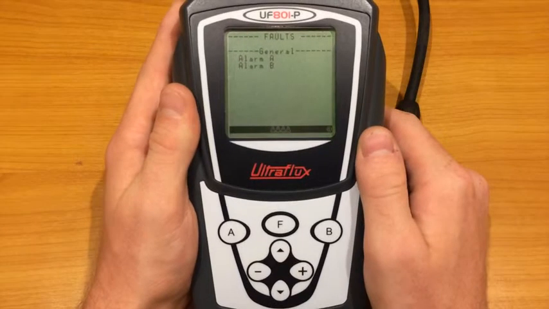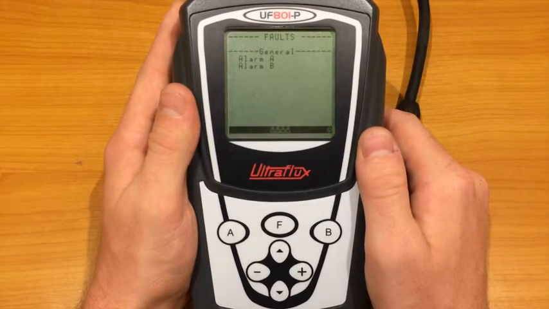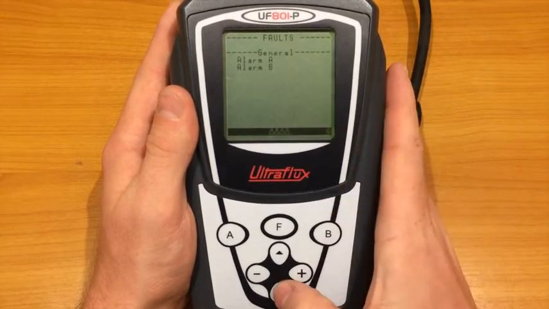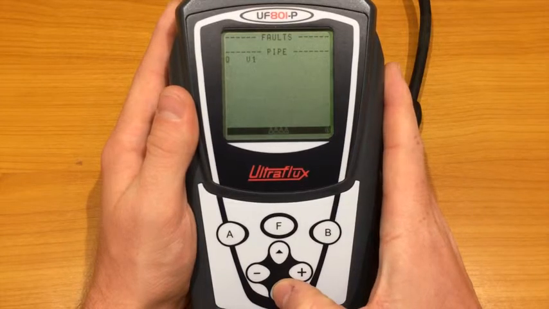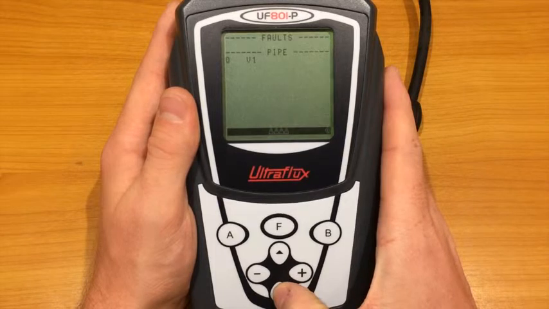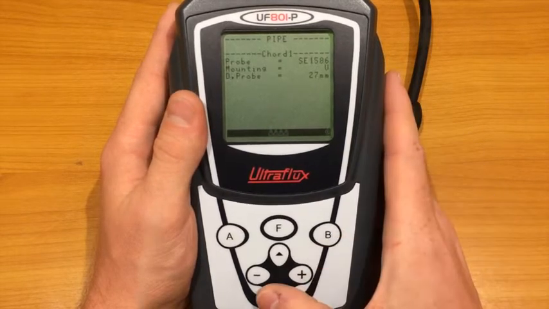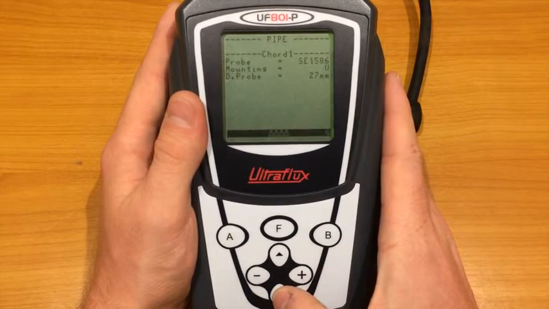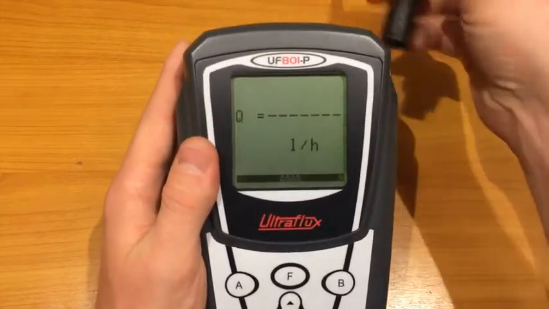And the Alarm C is triggered if there is a problem on the inputs-outputs. When an alarm is up, you can find more details about the faults in the next pages. Finally, the last page is the one giving the probe distance. We are now back to the flow measurement.